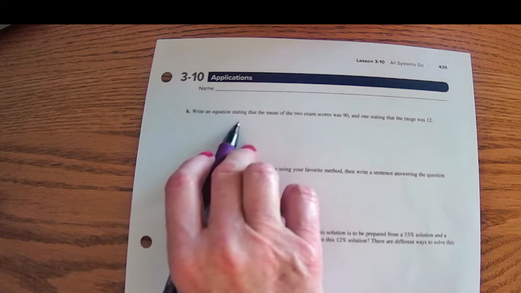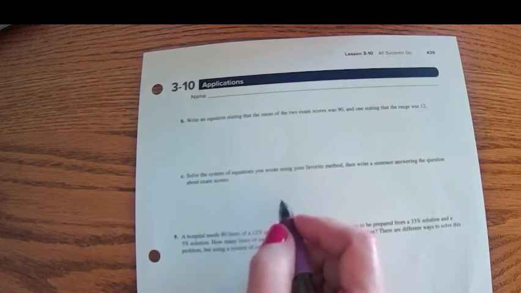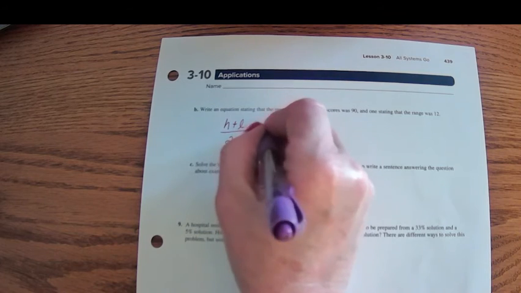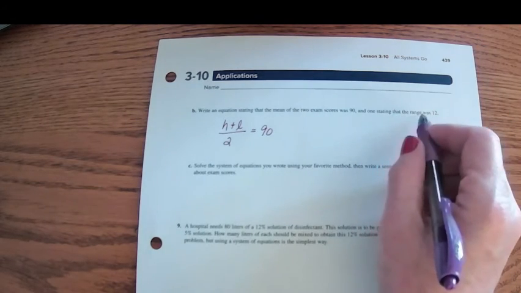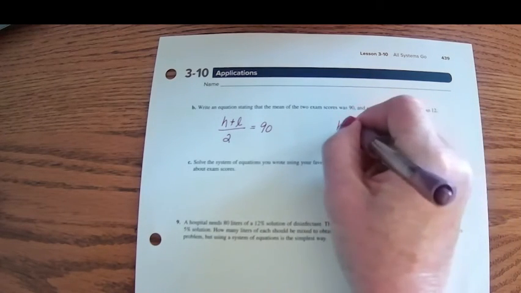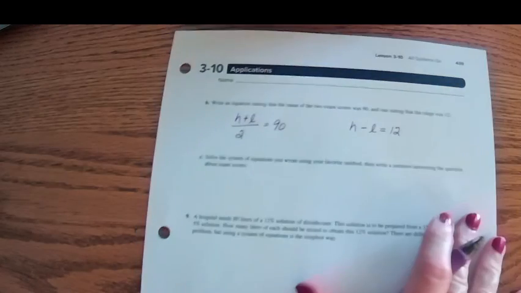So write an equation stating that the mean of the two scores was 90. The mean is when you add the high and the low and divide by 2. That's my equation saying that the mean was 90. Now we want another equation showing that the range is 12, meaning the difference in the values, which means if you take the high score and you subtract the low score, you get 12.